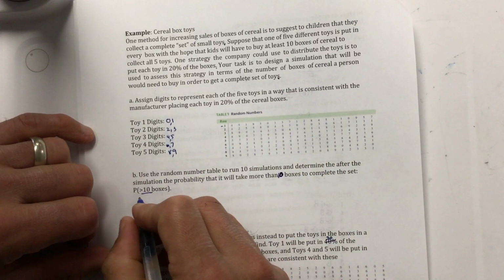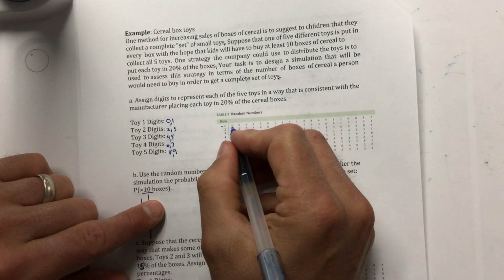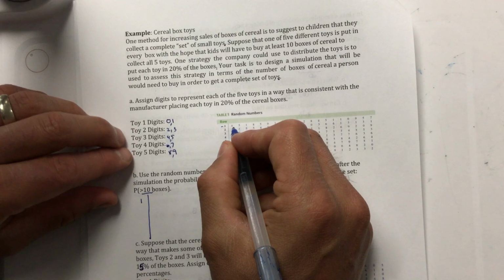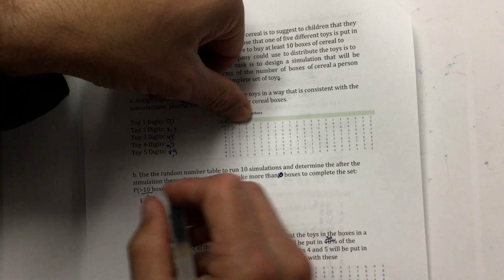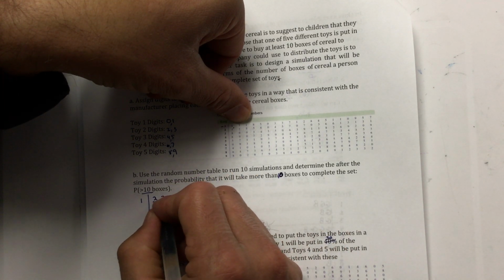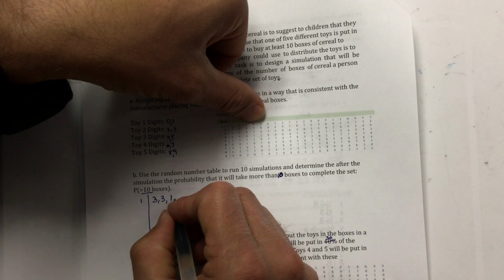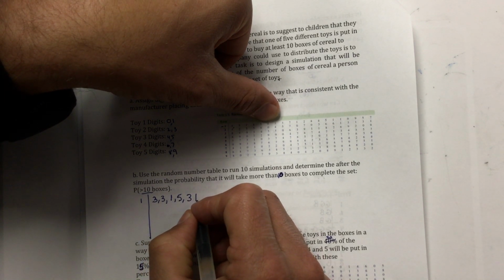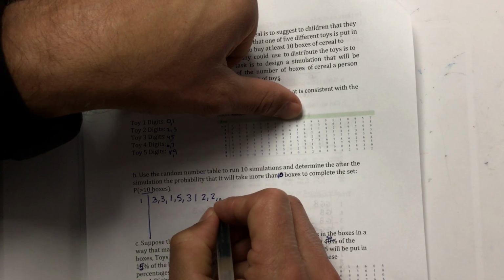For simulation number 1, I'm going to tell you a random number, and you tell me which toy they got. 4, what toy did they get? 5, what toy did they get? 3. 1. 8. 5. 0. 3. 3. 7.